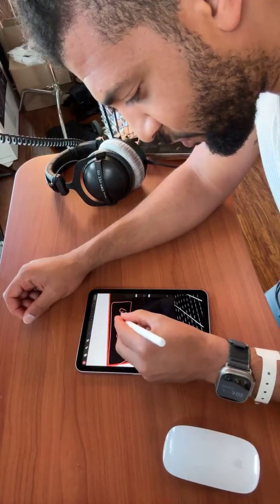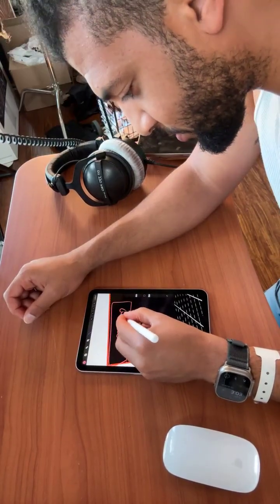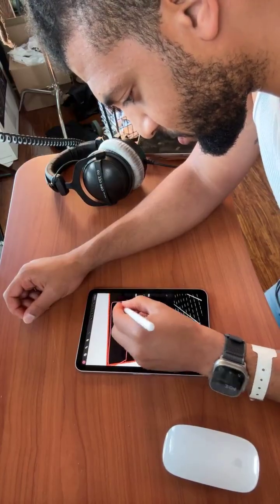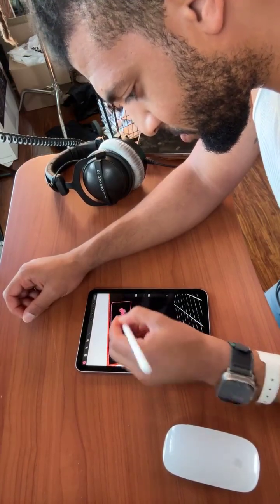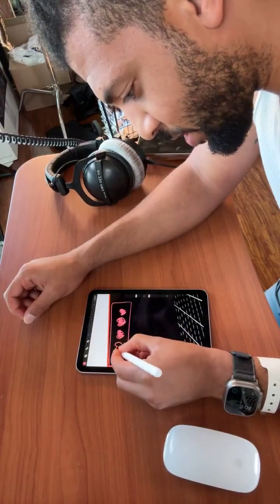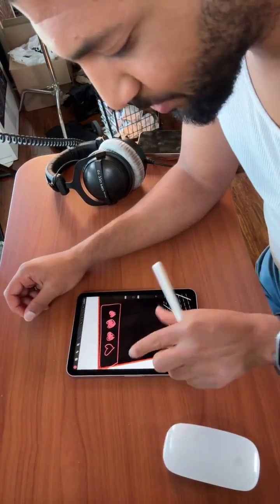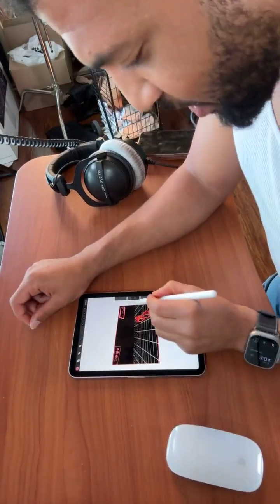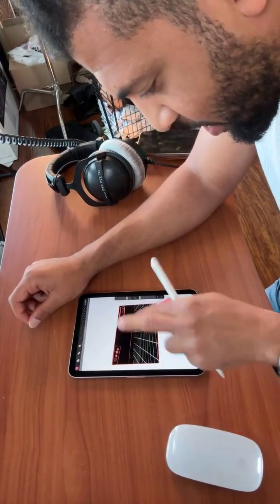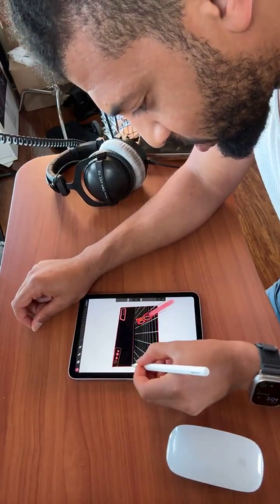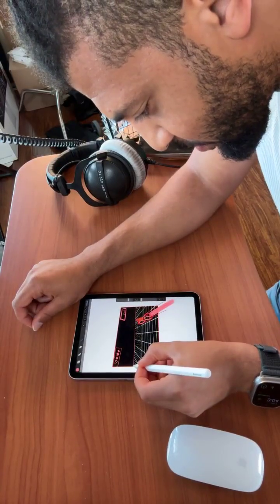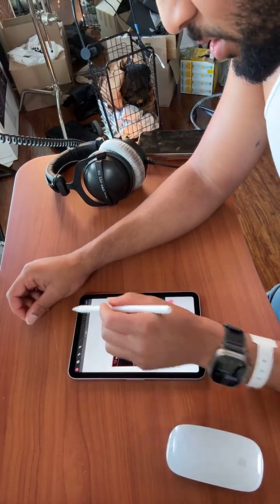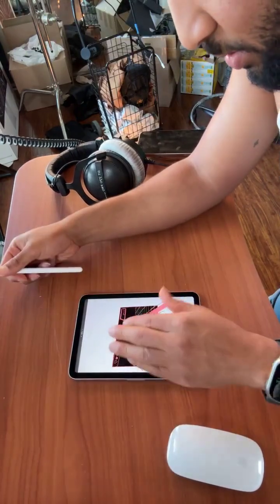If you still have a life, it'll be a filled in heart, and if you lost a life, it'll be an empty heart. Okay, cool. So that's the interface I would like for the game. And just screenshot that there. Okay. So now I'm just gonna screenshot this.